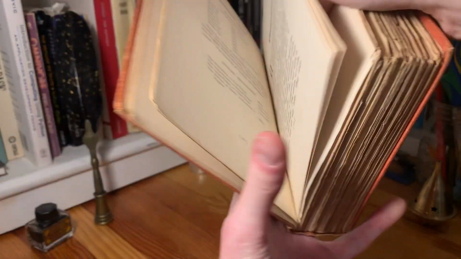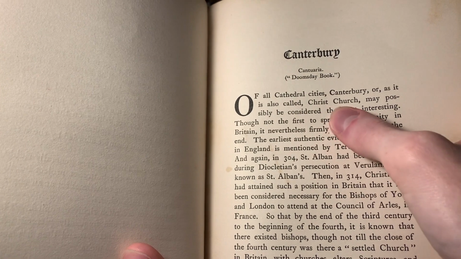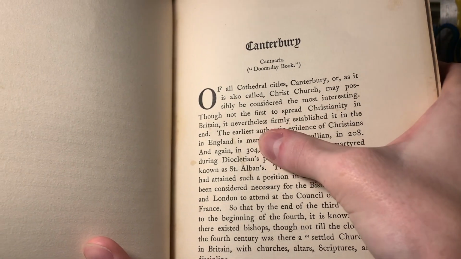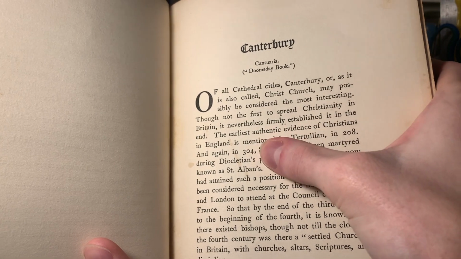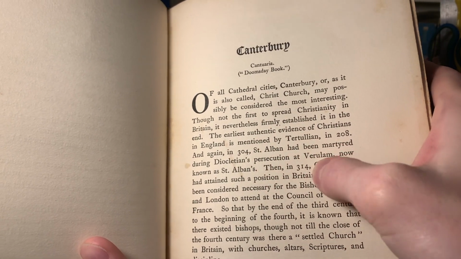Here it's got a section about Canterbury, it looks like. It says, of all cathedral cities, Canterbury, or as it is also called, Christchurch, may possibly be considered the most interesting. Though not the first to spread Christianity in Britain, it nevertheless firmly established it in the end. The earliest authentic evidence of Christians in England is mentioned by Tertullian in 208.